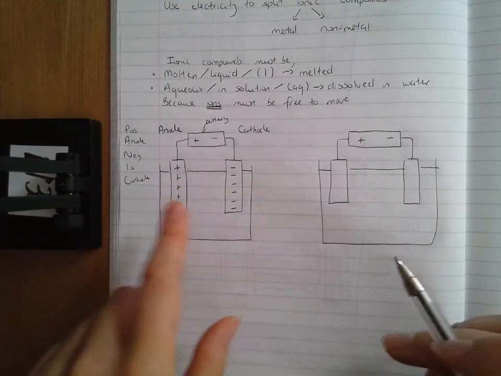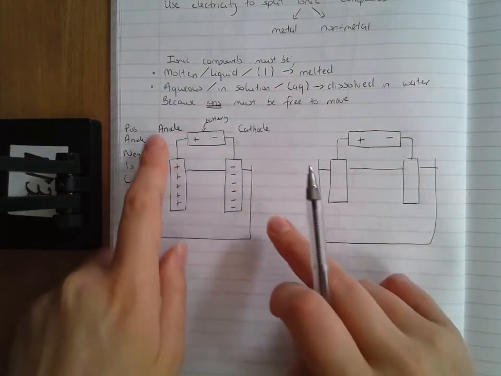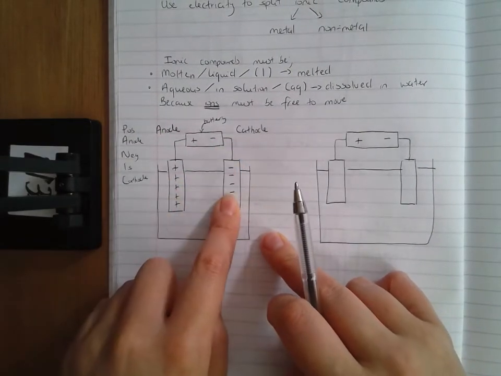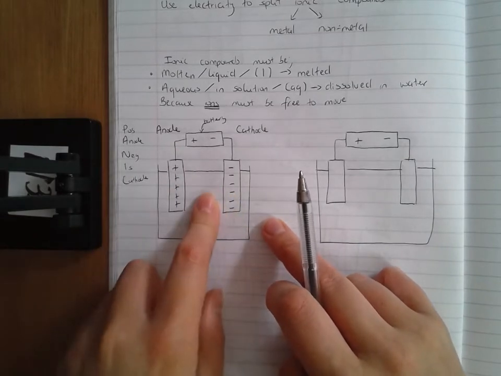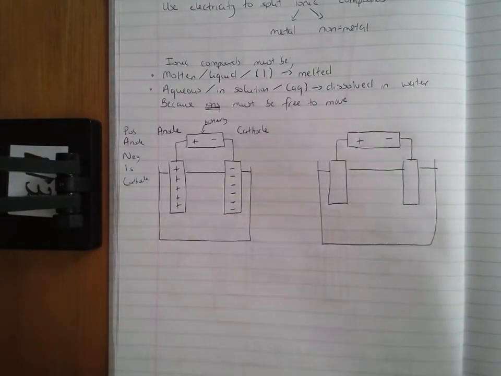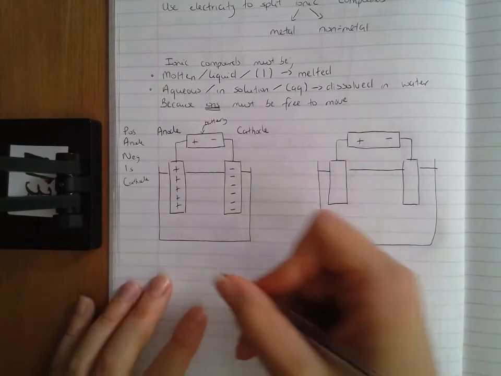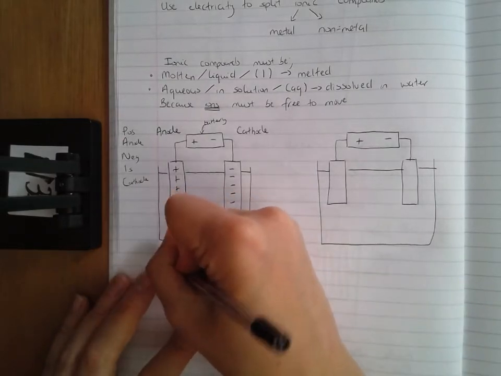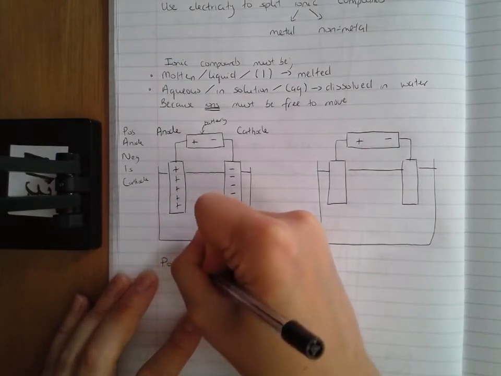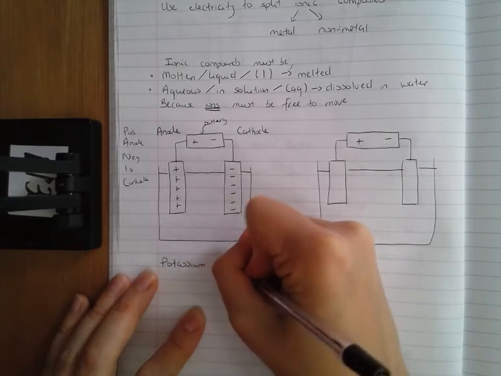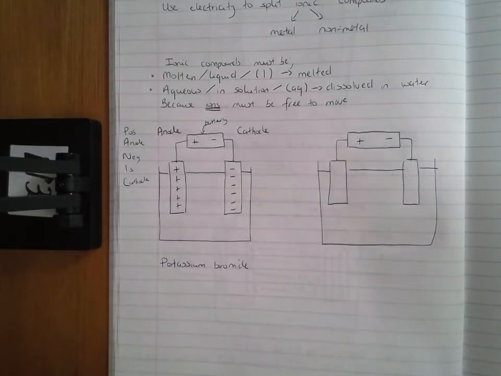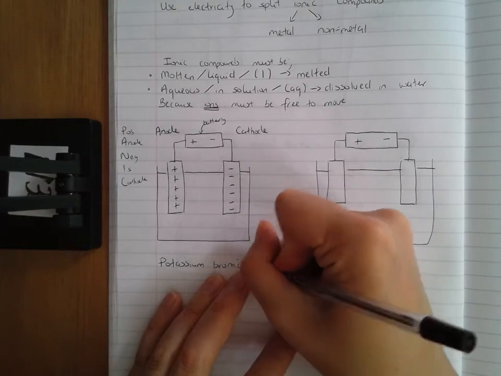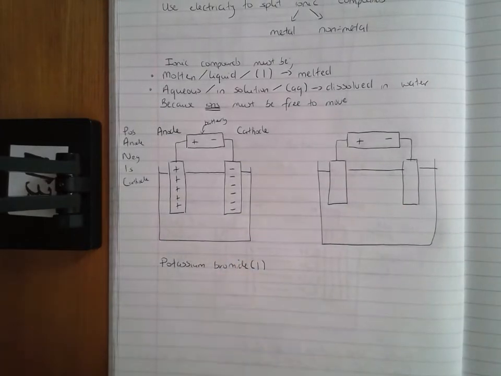So I will then place my positive anode and my negative cathode, okay, into a beaker that contains my ionic compound, okay? My ionic compound, I'm going to say, for example, use potassium bromide as my ionic compound. And remember, your ionic compound must be in liquid form. And in this example, I'm going to say that I've melted potassium bromide.